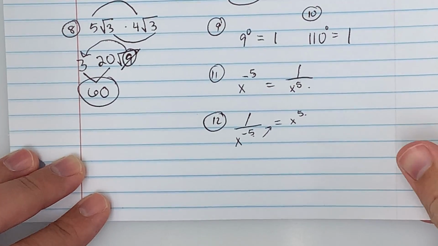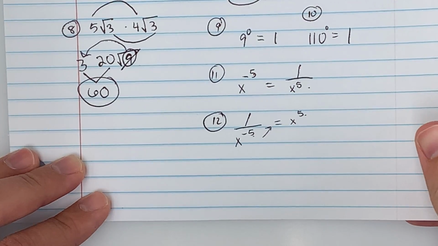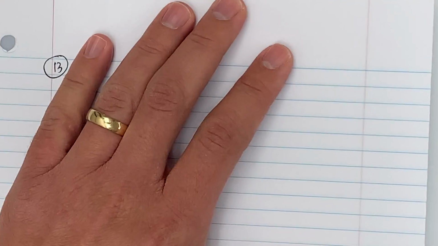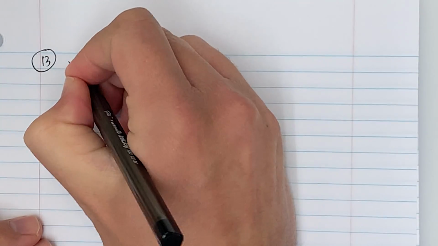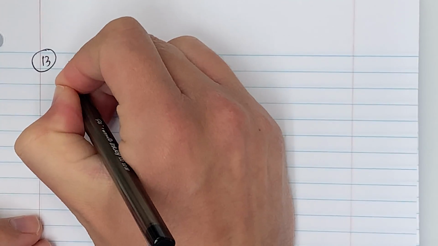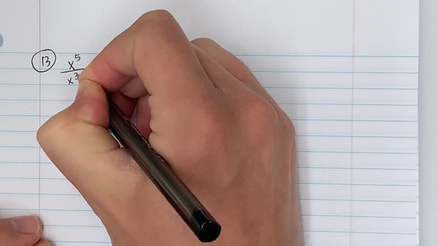All right, so let's look at some of these. Number 13. Let's say I have x to the 5 over x to the 3.